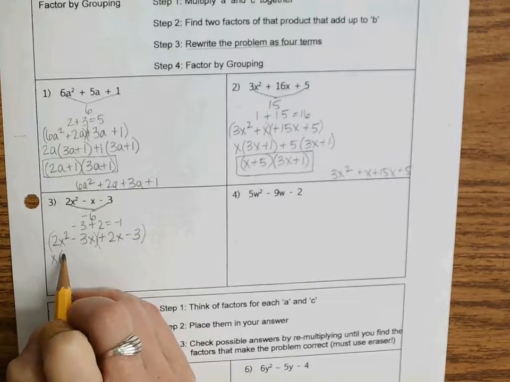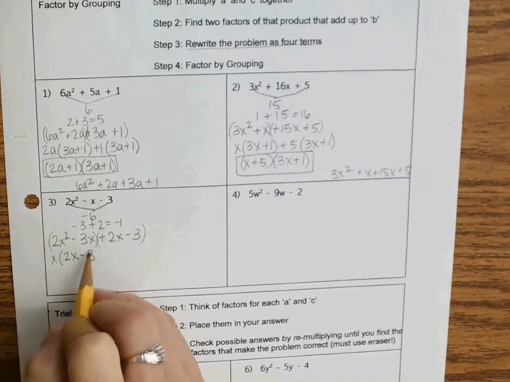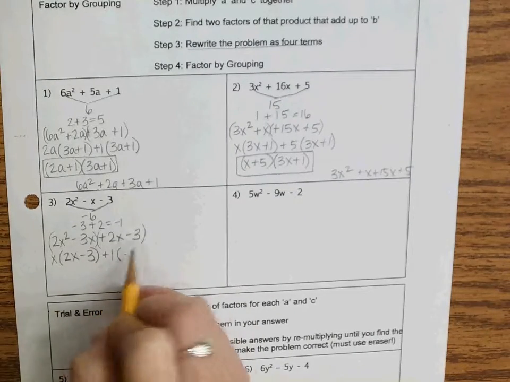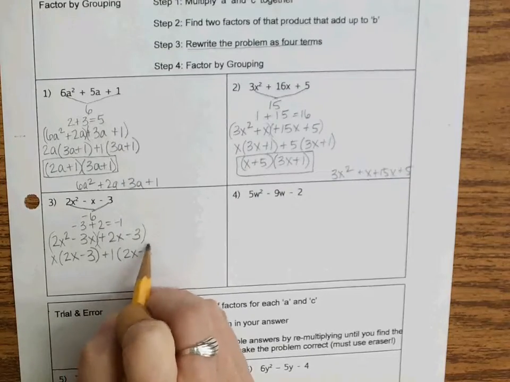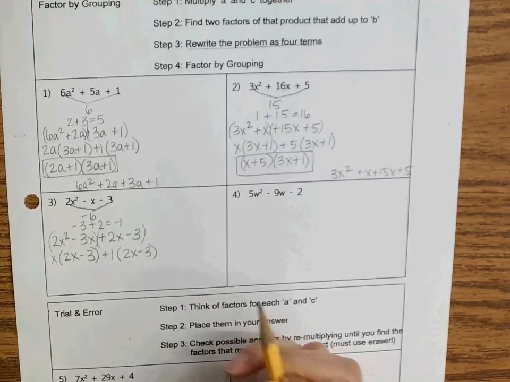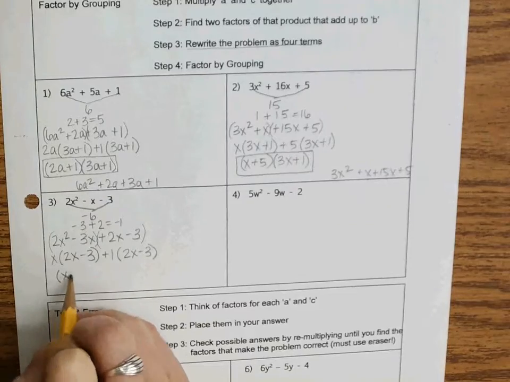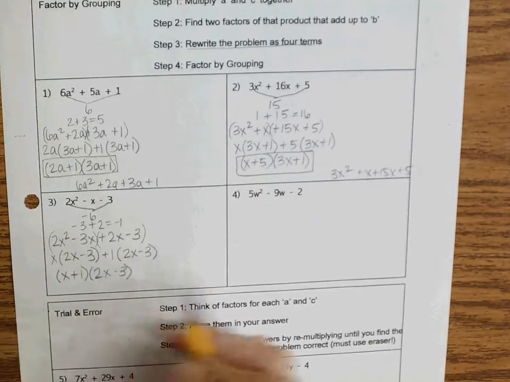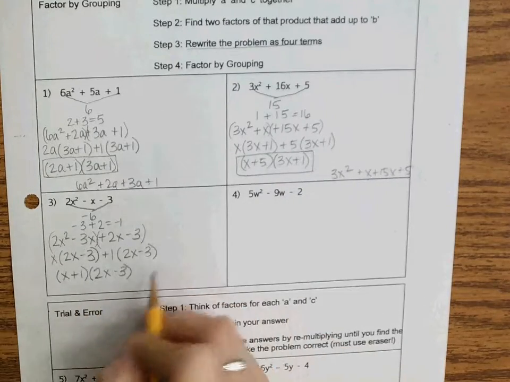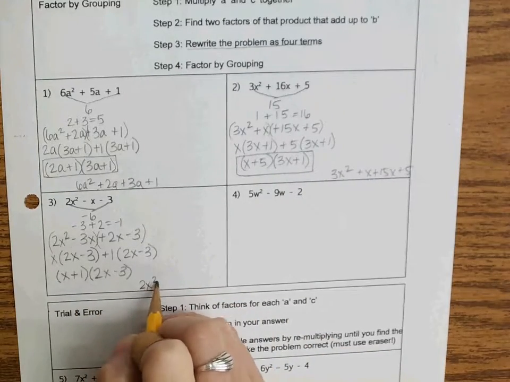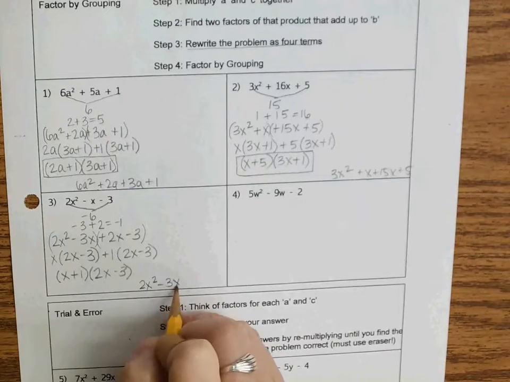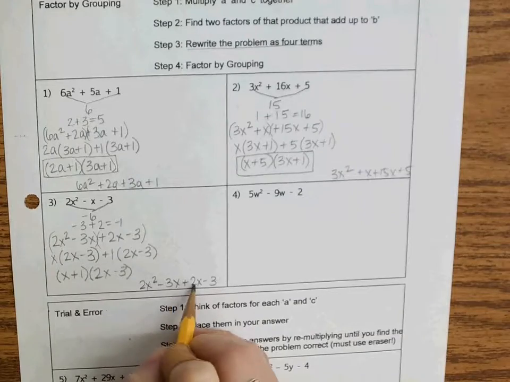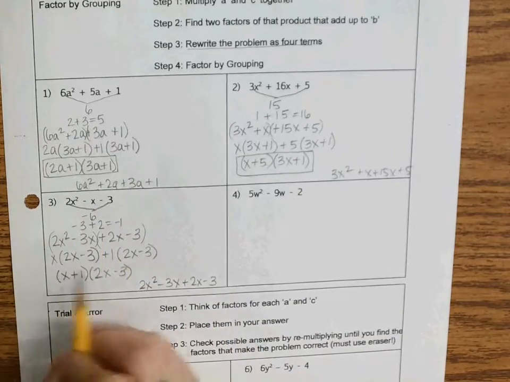And when I divide each term by x, I'm left with 2x minus 3. The GCF for my next binomial is positive 1. And then I'm left with 2x minus 3. My last step, I'm going to take each GCF and combine it into one binomial, and then combine 2x minus 3 into one binomial. My very last step, we're going to check our work. So we get 2x squared minus 3x plus 2x minus 3. If I combine negative 3 and a positive 2, I get that negative 1x.